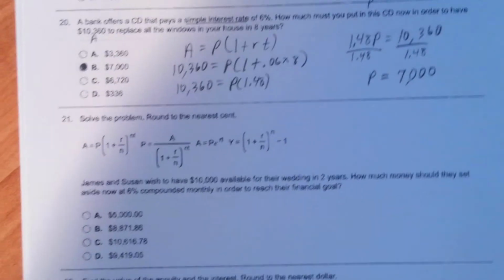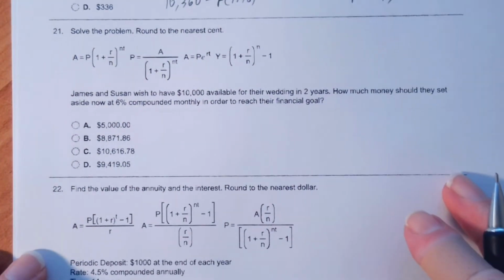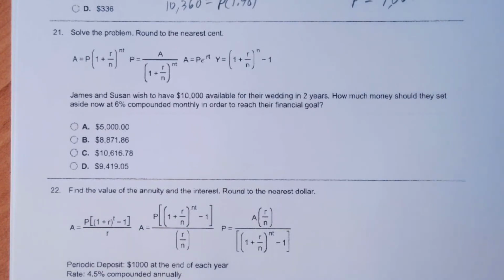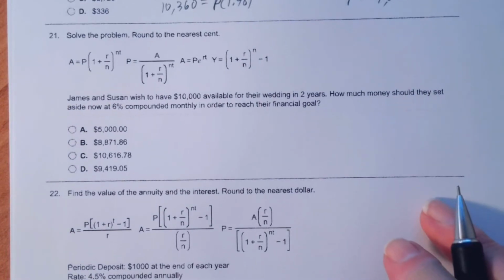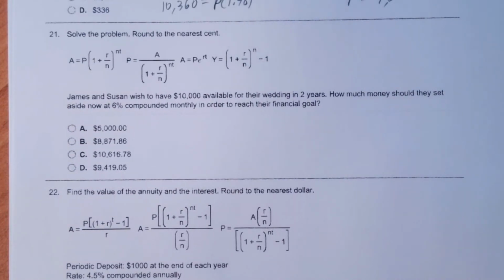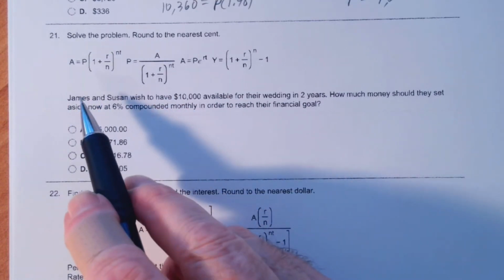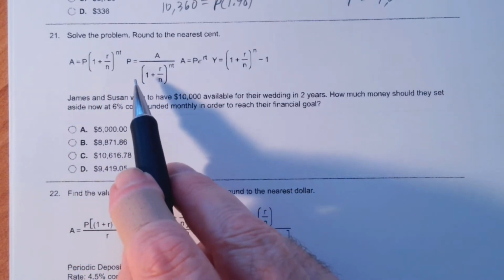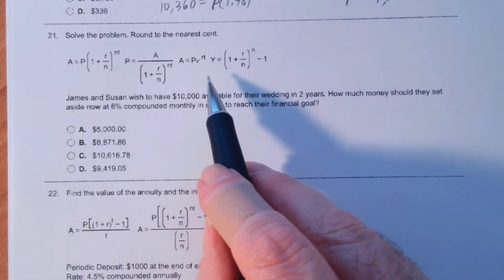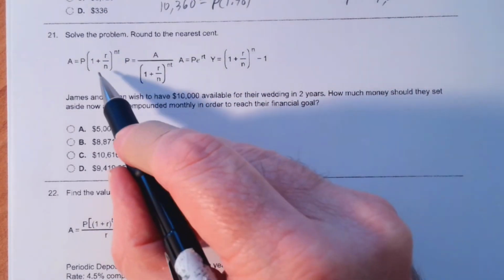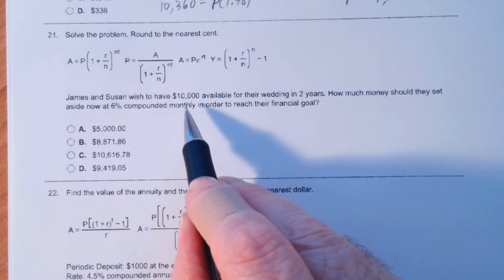Let's look at number 21. I had a formula sheet around here, and I don't know if I still have it. I'll just refer you to the formula sheet. When you look at the formula sheet, it's going to be one of these two because you're dealing, well, let's just look at the problem.